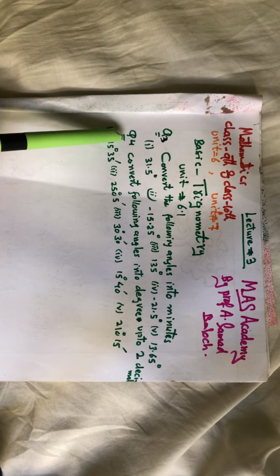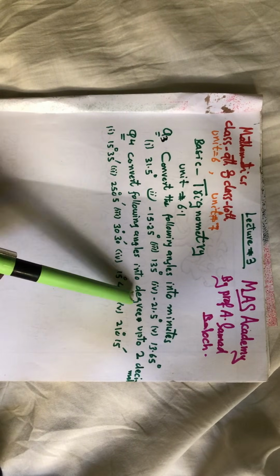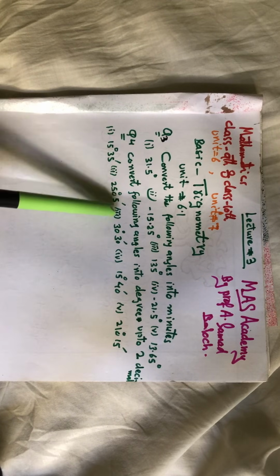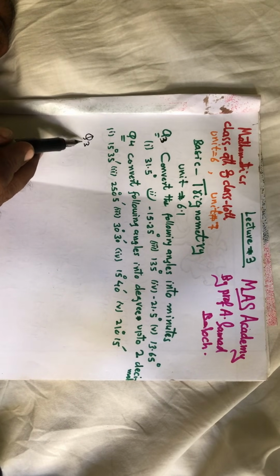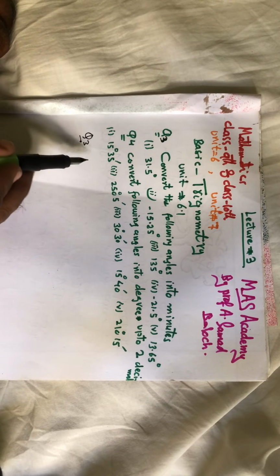Right now we have taken unit number 6.1, questions number 3 and 4 of class 9th, but it is totally the same as class 10th 7.1. There also such kinds of questions are there, where you convert them into minutes and up to 2 decimals, maybe 6 decimals, as you may have heard there. In the same way, we are going to take question number 3 part 1.